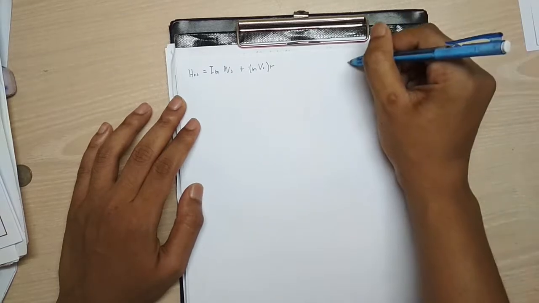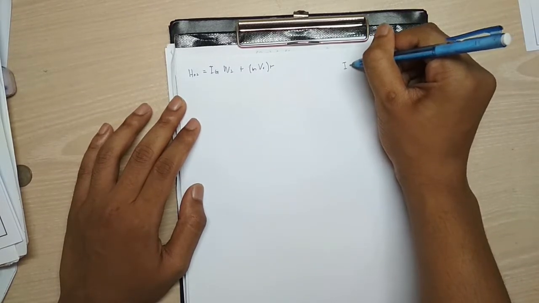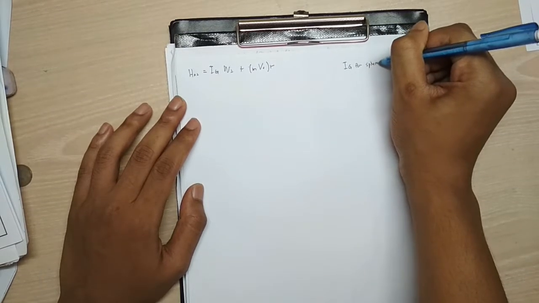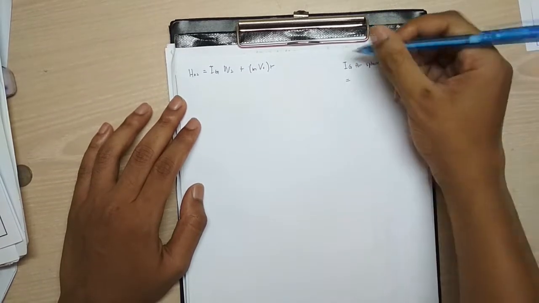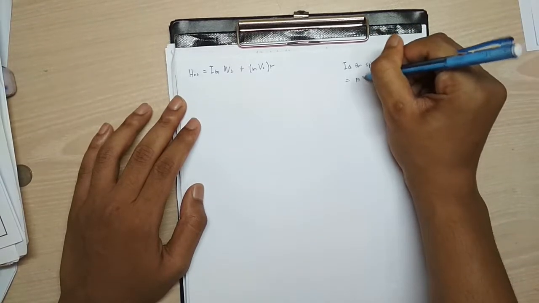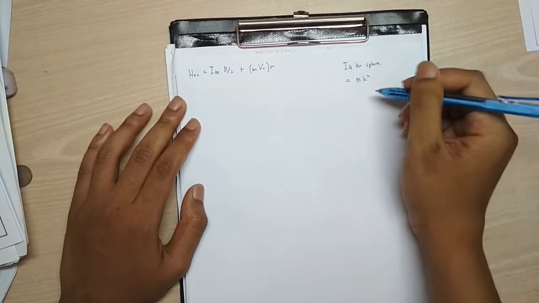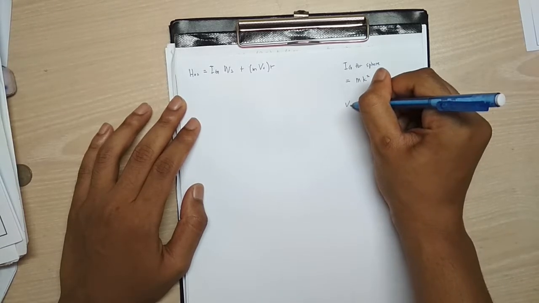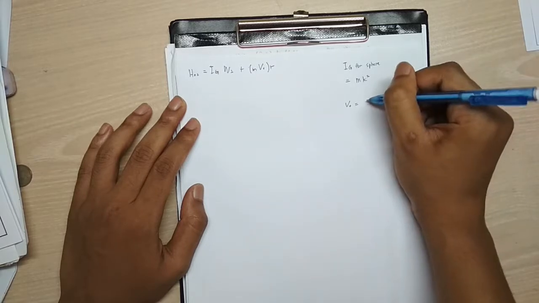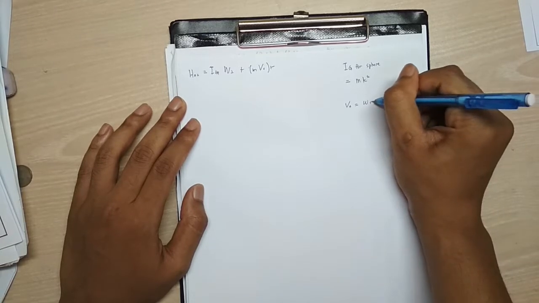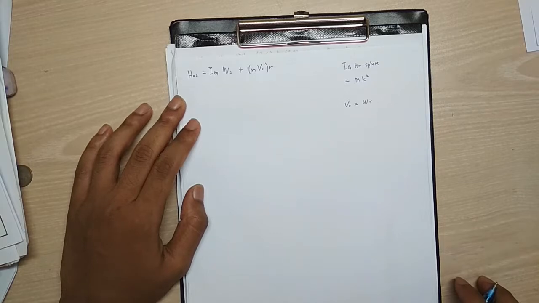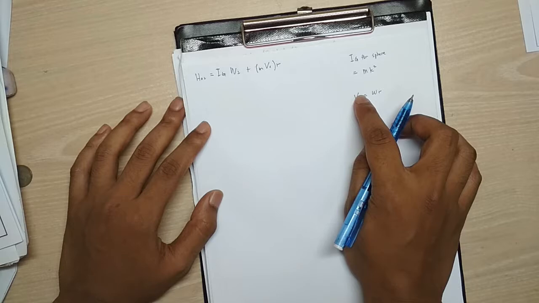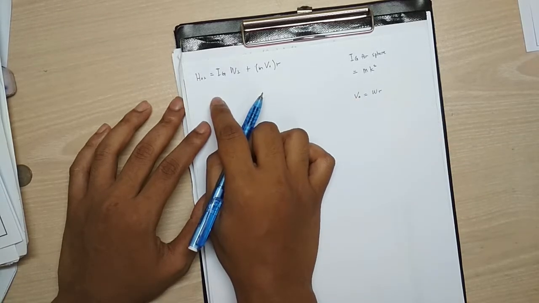As we know, the inertia for the sphere is mass times radius of gyration squared. For the V naught equal to omega times radius. Then we include this formula into this equation.